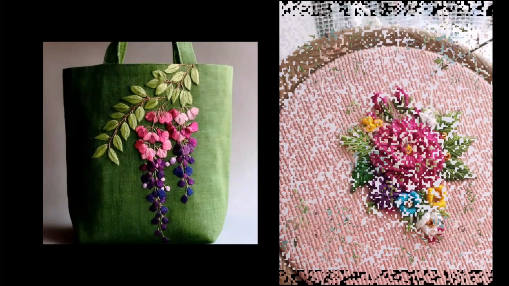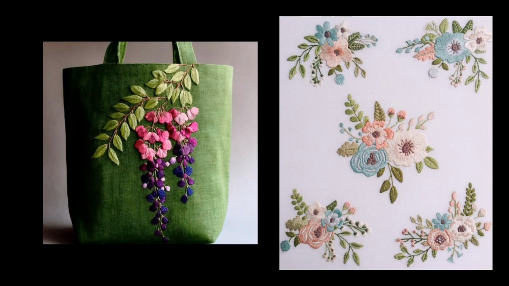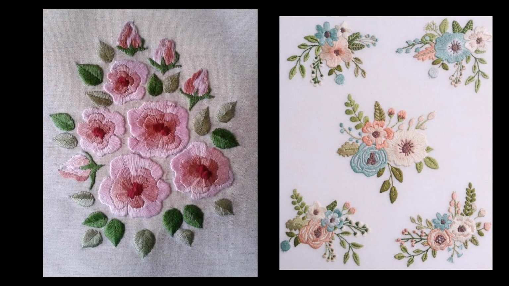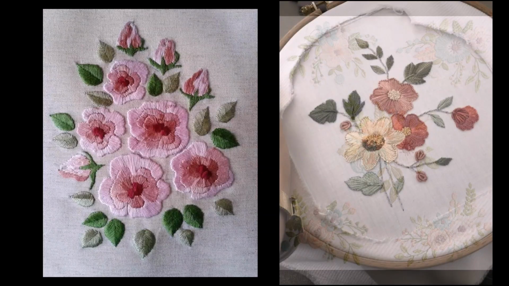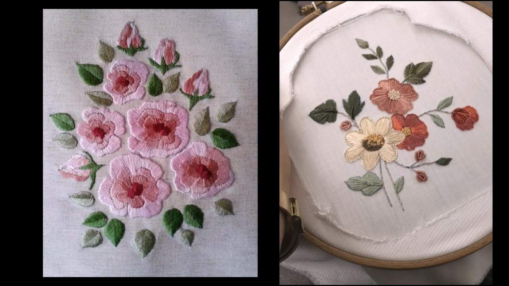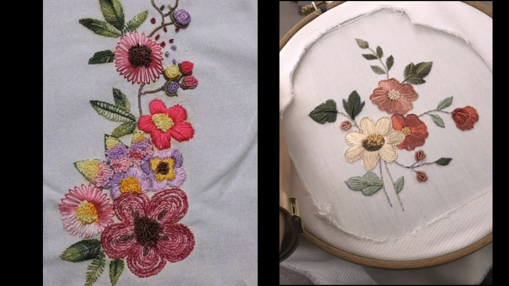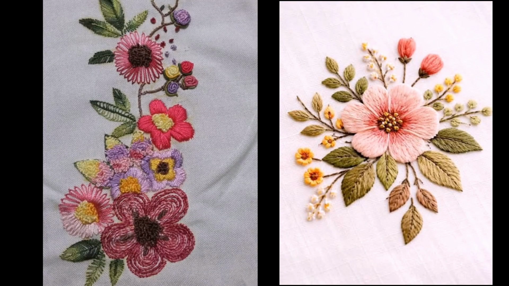Next is mirror work embroidery. Mirror embroidery is popular and traditional in clothing. Small mirrors are stitched into the fabric with colorful threads. This style is often seen in cultural dresses and handmade decorations.